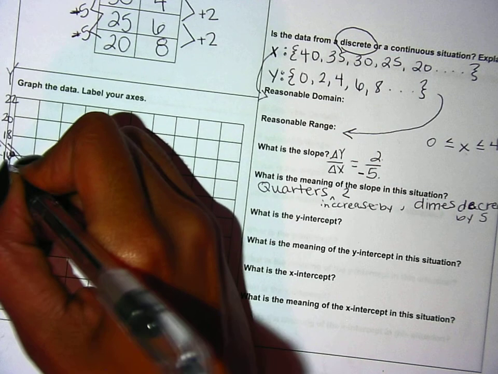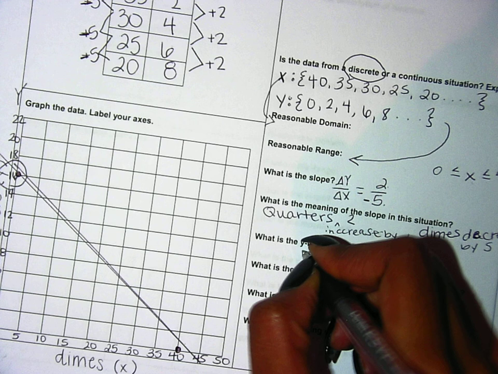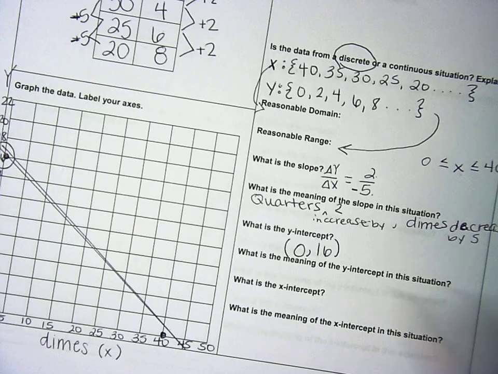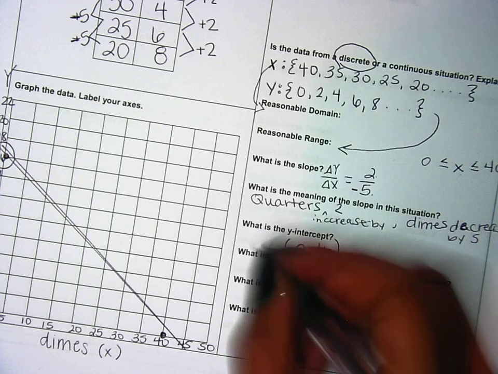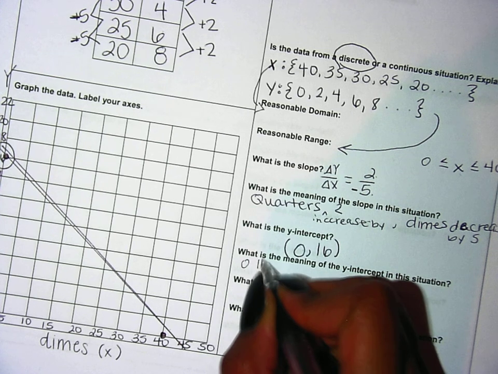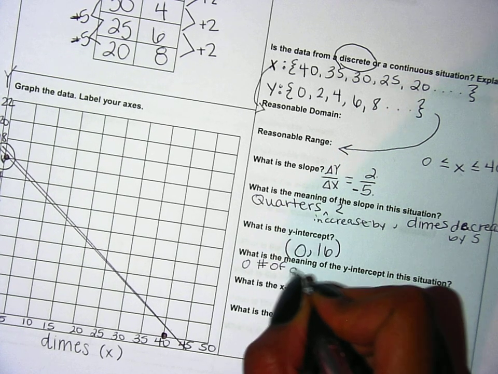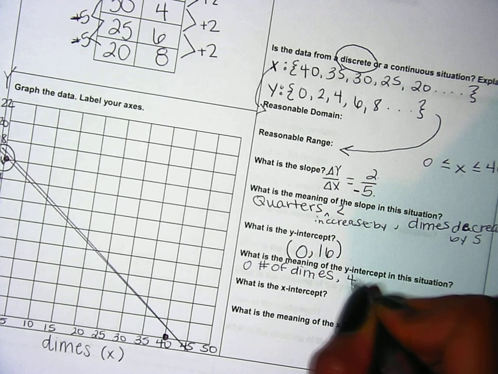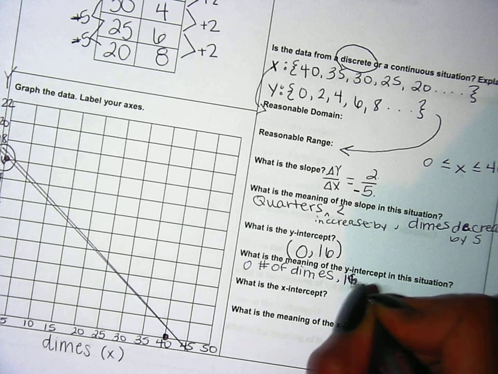So our y-intercept happens here. That point, 0, 16. What does our y-intercept mean? Well, in this problem, our y-intercept means that if we have 0 dimes, because dimes is x, we can have 16 quarters.